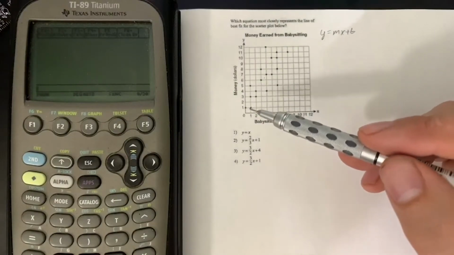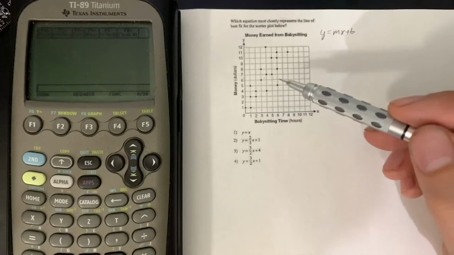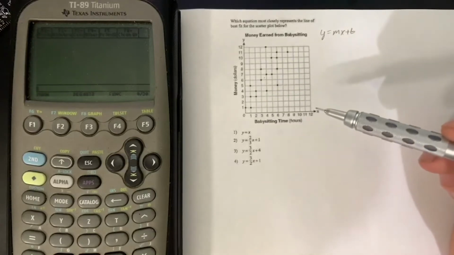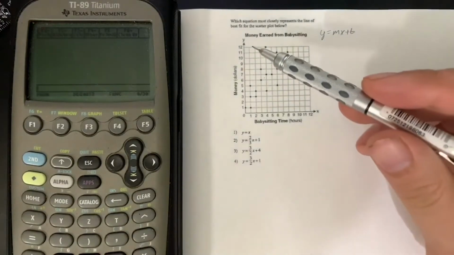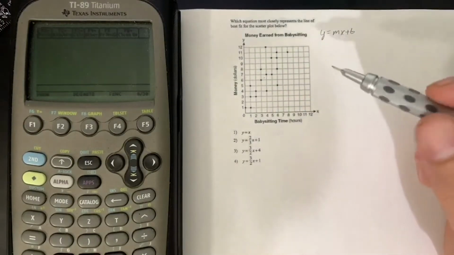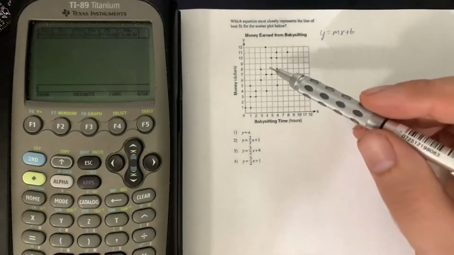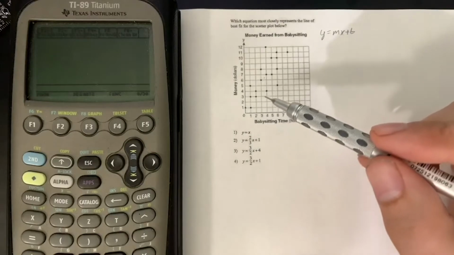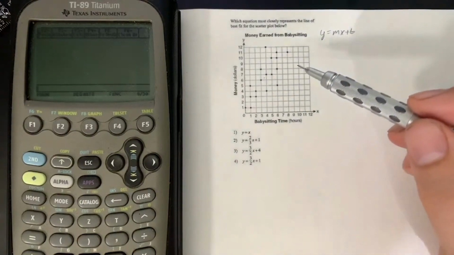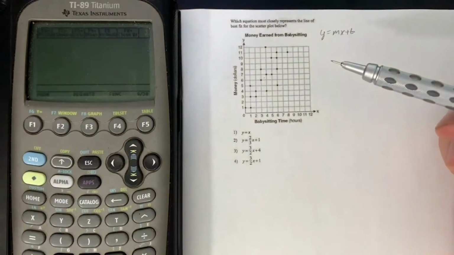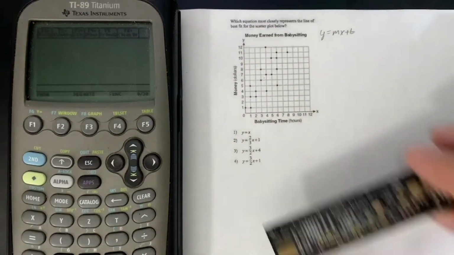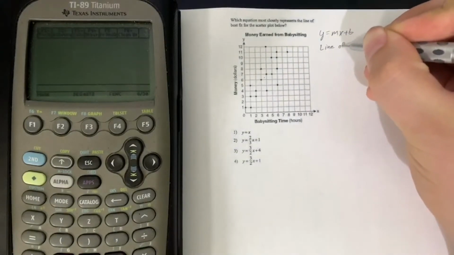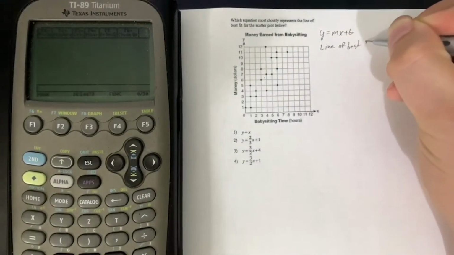When we look at all of the possible scatter points, all of the data that's been collected, we know that as we're going further right, we're going upwards as well. So we do have a direct relationship between these two values. Now it's not quite one-to-one. It's not going to fit all the way, because when you're working through a scatter plot, we need to be looking for the line of best fit.